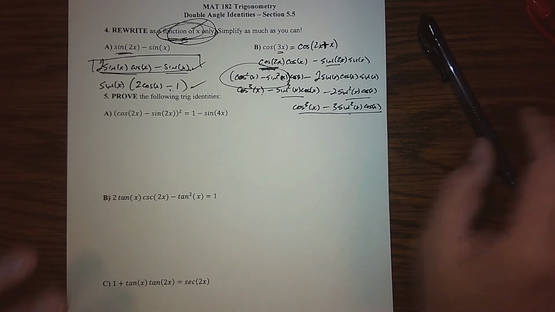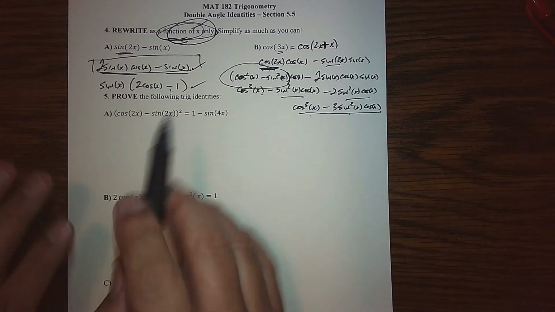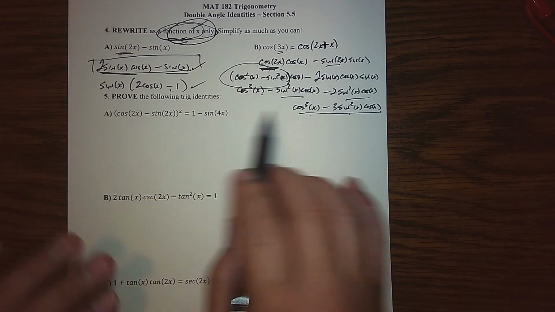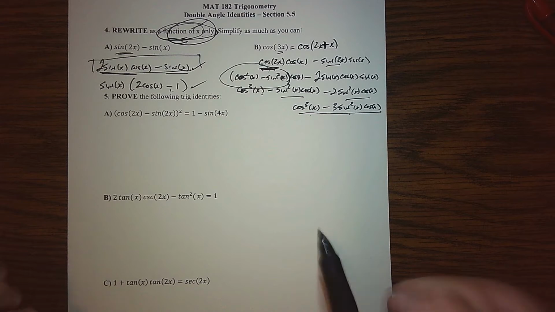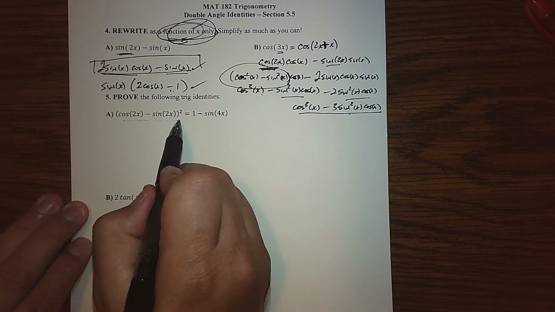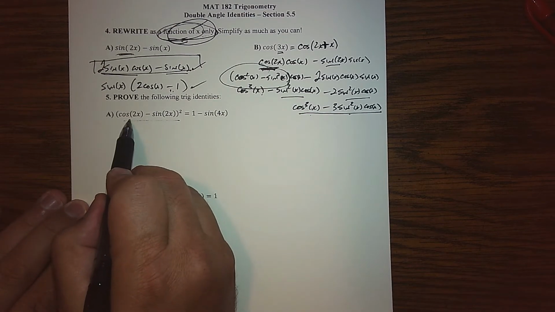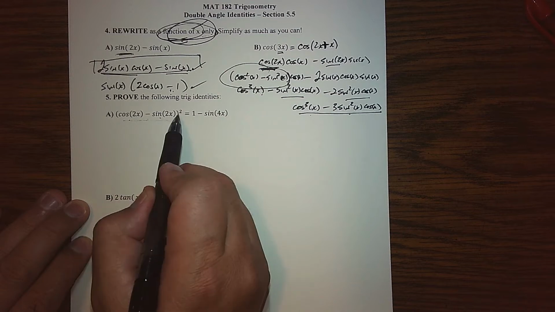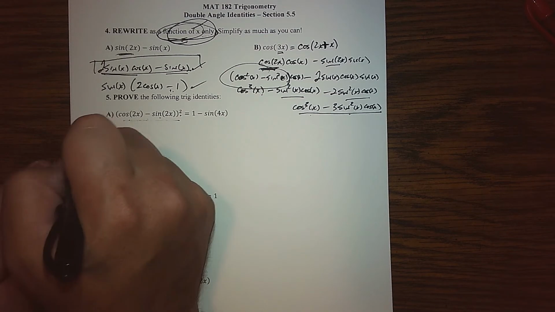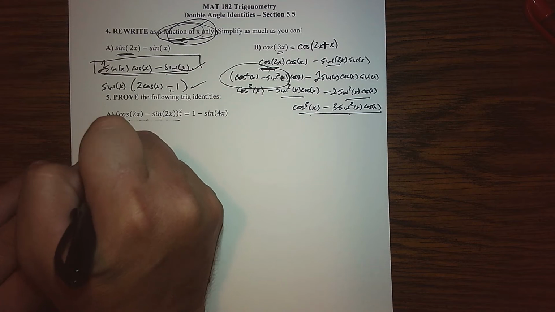So in terms of proving, again, what we normally like to do is start with the side that looks worse and try to make it look like the side that is simpler. So in my mind, it's this guy here. So we basically have the cosine of 2x minus the sine of 2x, squared. So that's essentially a big FOIL problem.